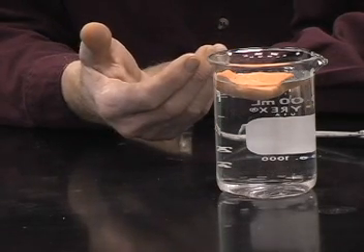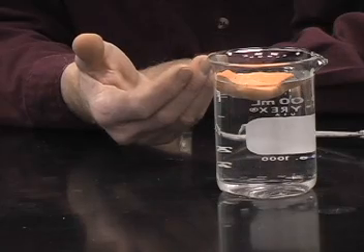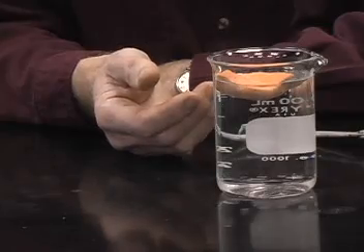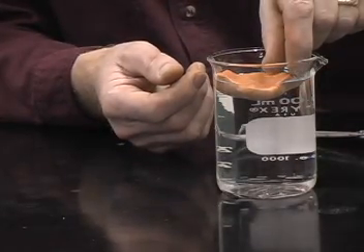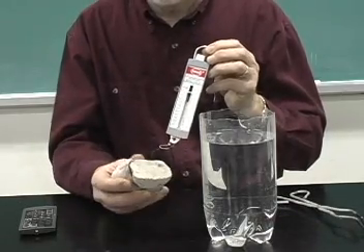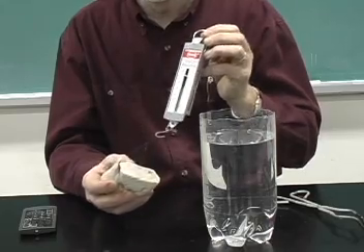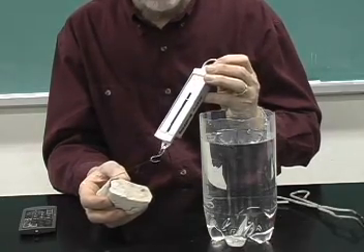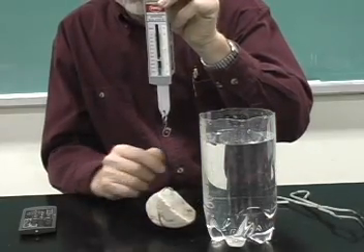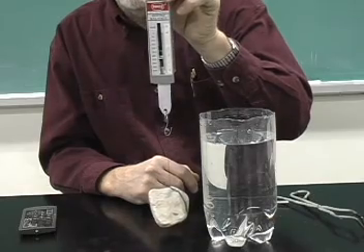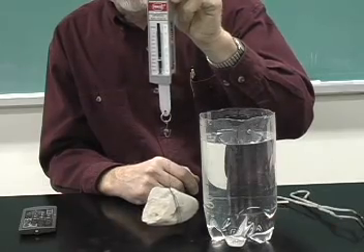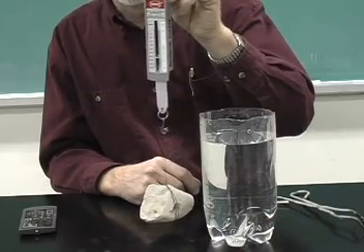Obviously now the plasticine is experiencing a different force that we call a buoyant force. It's being lifted up by the water. I have here just an ordinary piece of rock with a string tied around it so that I can connect it to my spring scale. When I lift it up and suspend it from the scale, the gravitational force acting on the rock is approximately 3.4 newtons.